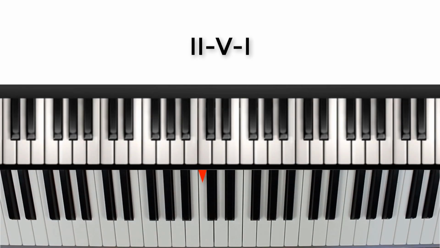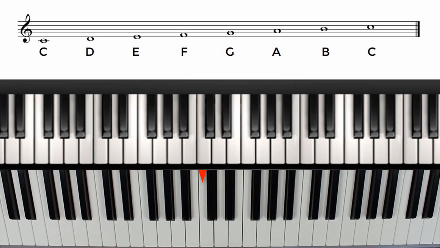The 2-5-1 chord progression is the most common progression found in jazz, and is the foundation of a lot of mainstream jazz harmony. The Roman numerals 2-5-1 refer to the second, fifth, and first degrees of a key or scale. For example, if you take the C major scale, so what is a scale? A scale is a series of notes played in order.